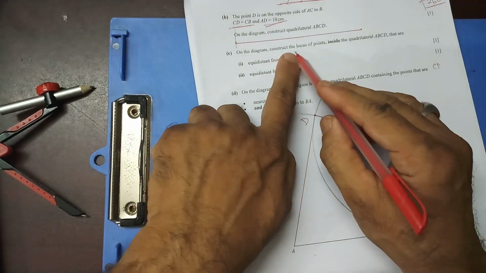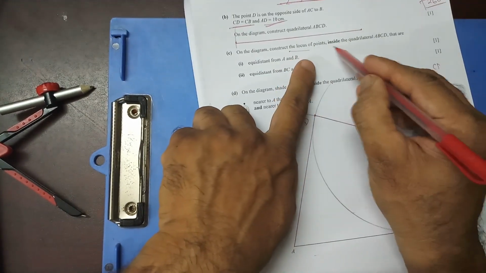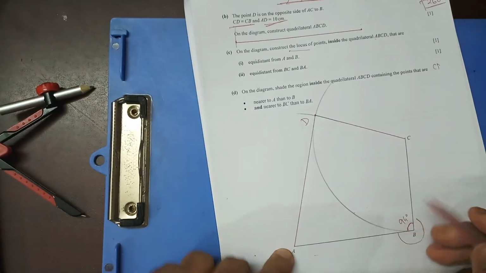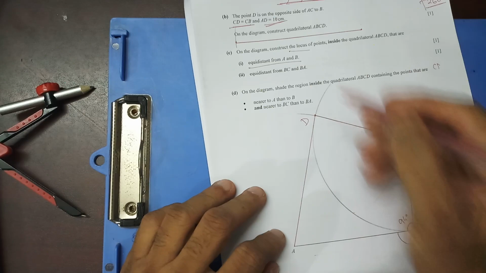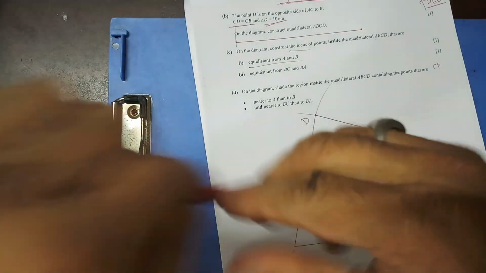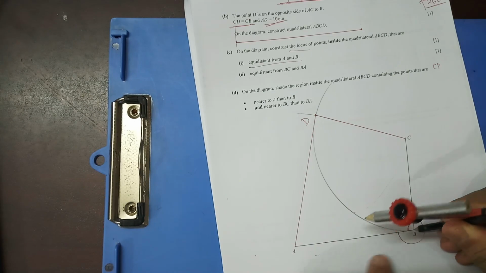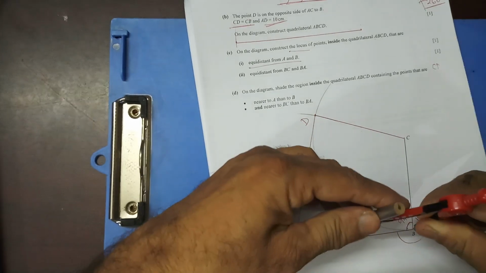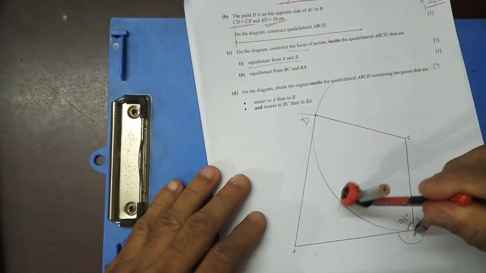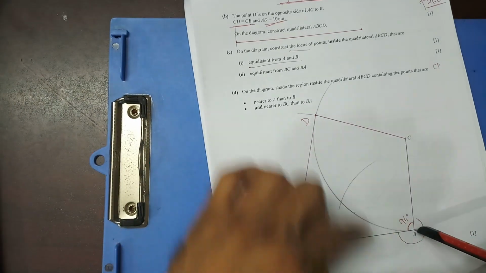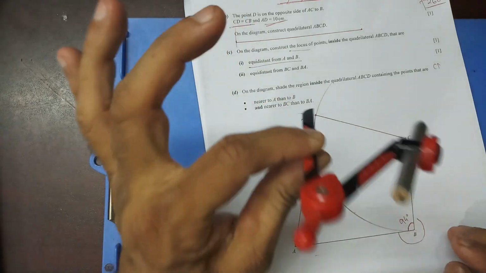Now on the diagram, construct the locus of the points inside the quadrilateral that are equidistant from A and B. When it's equidistant from A and B, it's the perpendicular bisector of AB. To get that, I need an arc that's more than half of AB. Just a guess would be fine over here. I'm going to draw an arc length over here and over here, on both sides of AB, with the same radius.